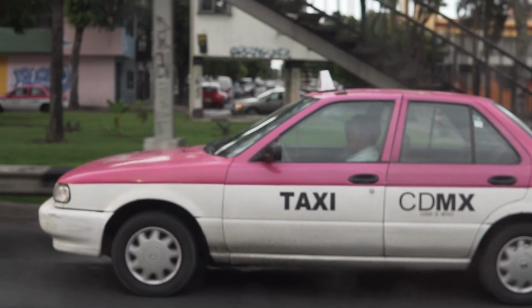Taxis are similar to cars, but they have a professional driver driving them, and they pick up and drop off passengers at various locations. But what are the positives and negatives of taxis? One positive of taxis is that they cover many routes.